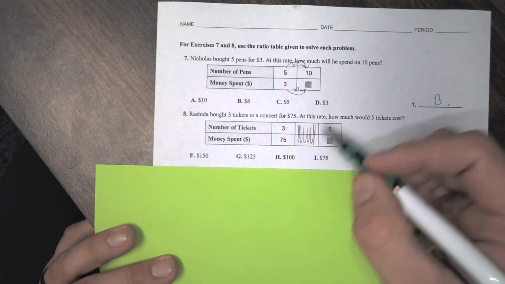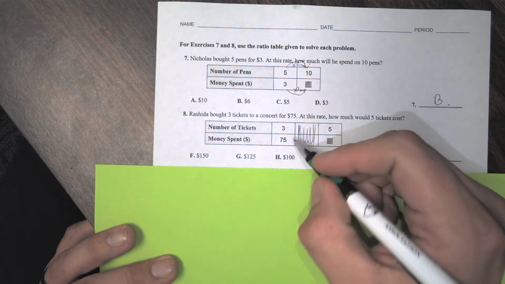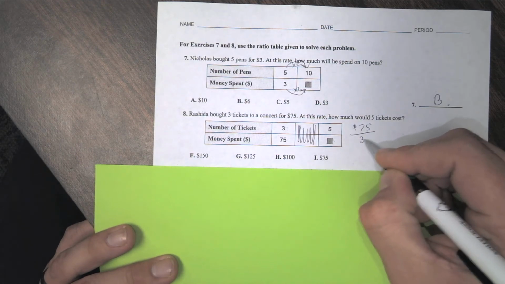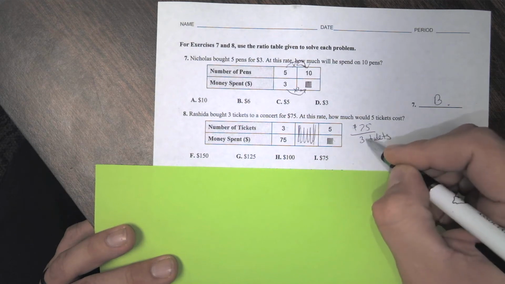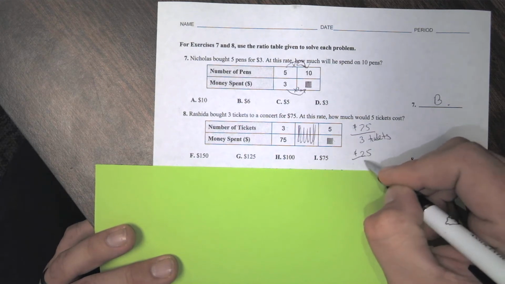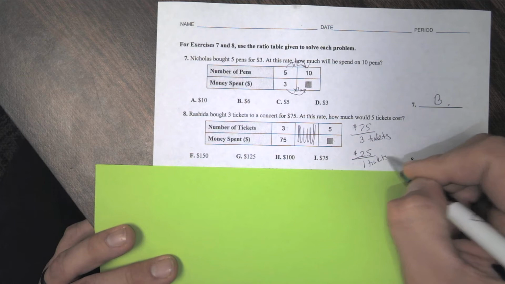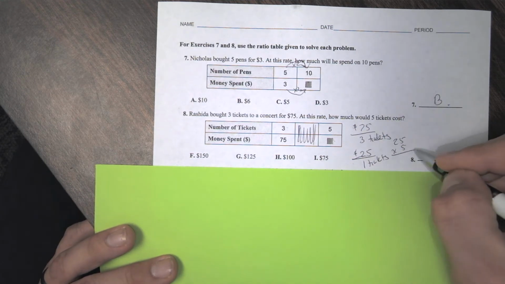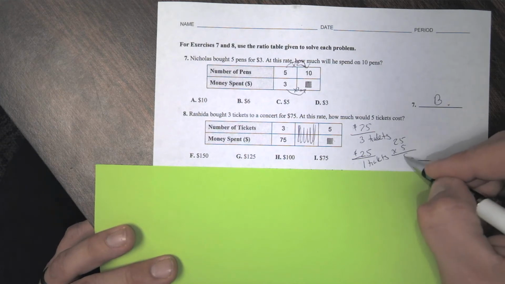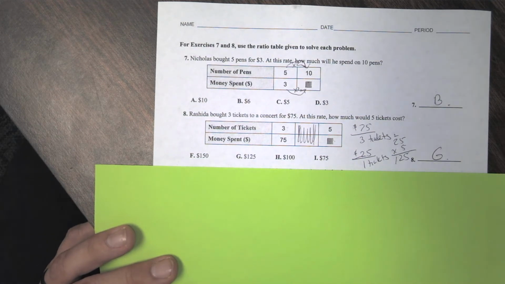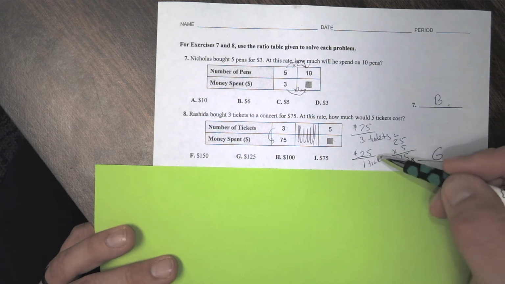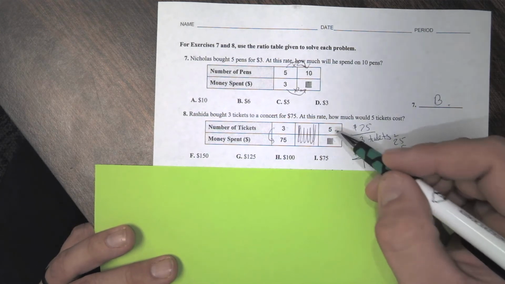So one option would be to find how much it is per ticket. So if it's 3 tickets for $75, 3 tickets, we divide by 3, we get $25 per ticket. Okay, so if we're buying 5 tickets, we would do 25 times 5 to figure out how much the total would be. So that'd be $125, which is letter G. So when they tell you you have 3 tickets for $75, figure out what it is per ticket to figure out 5.